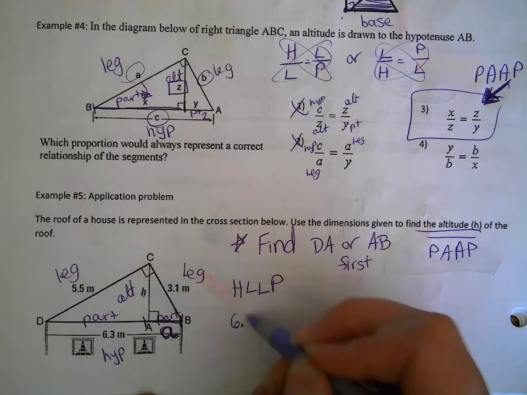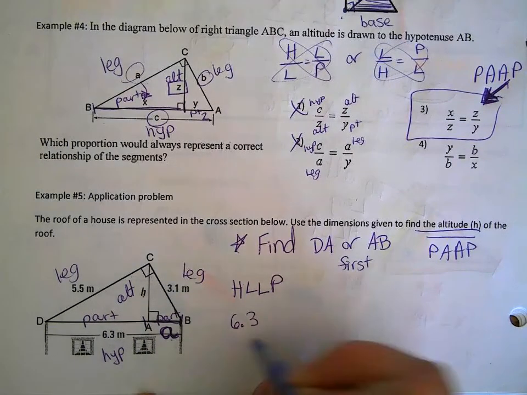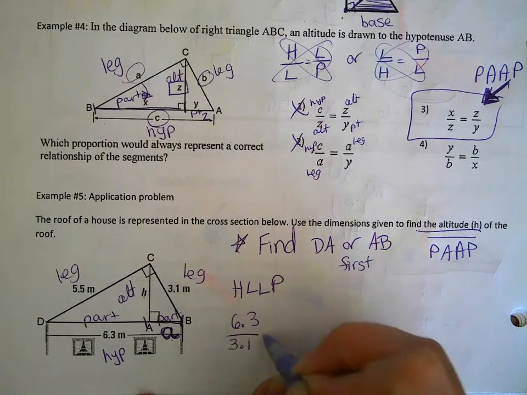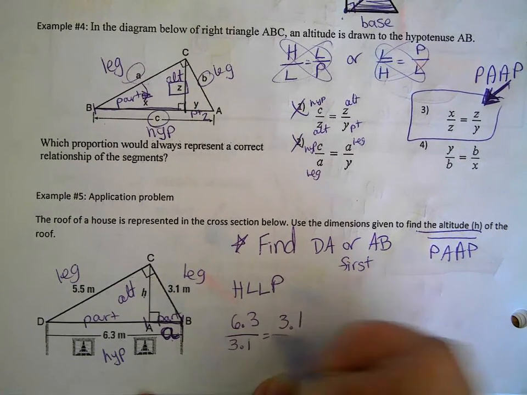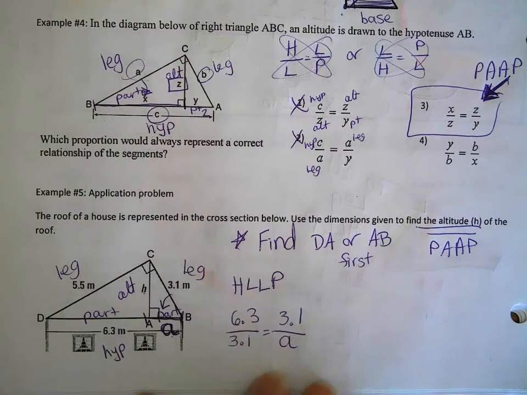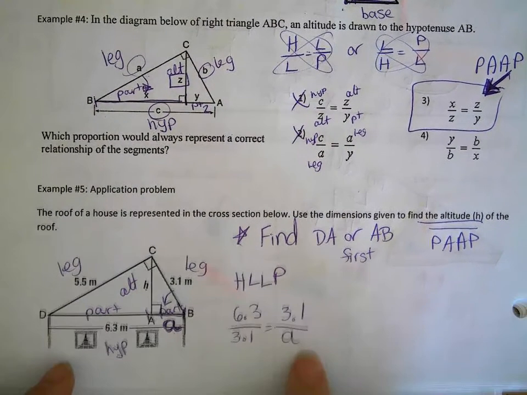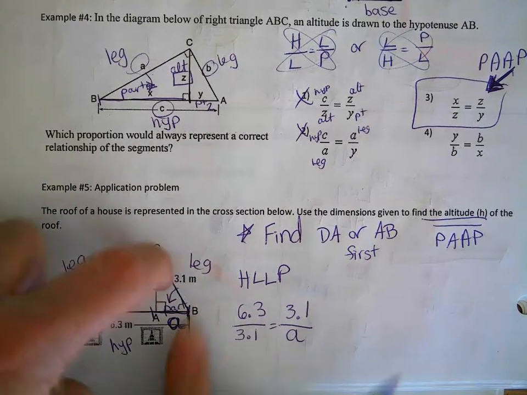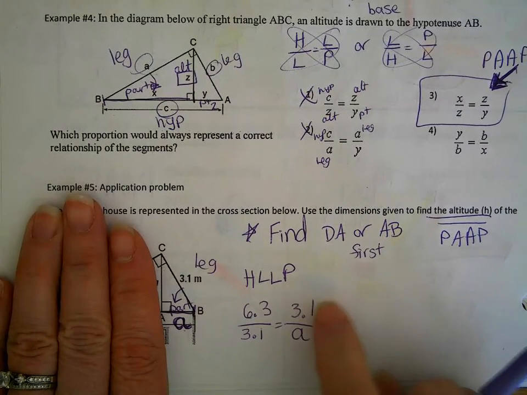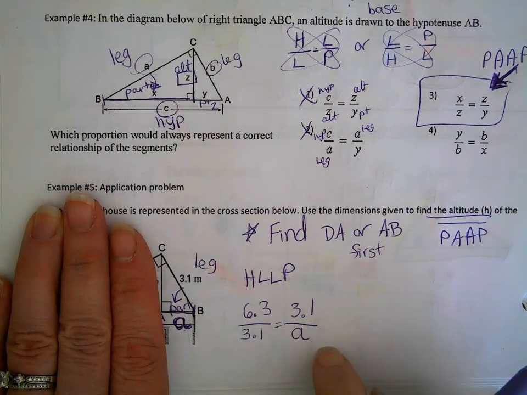So our hypotenuse is 6.3. The leg I know is 3.1 and 3.1. And then I'm going to find part A, which is the other piece here. Which really, if I look through that, it's the hypotenuse to the leg of the big triangle. As focusing on the small one, the hypotenuse is to its leg.